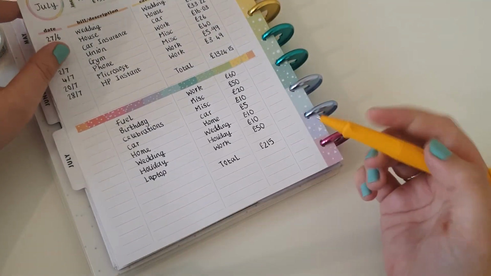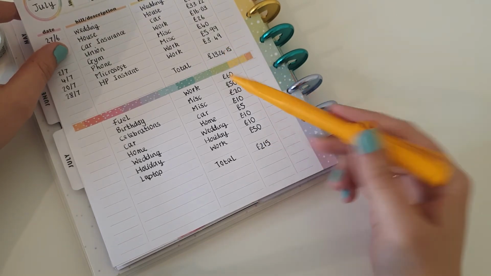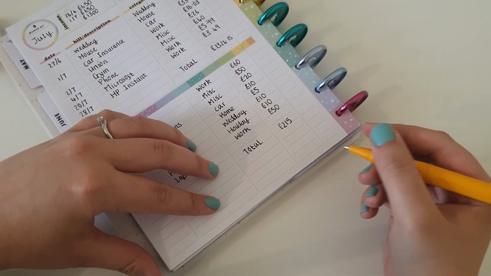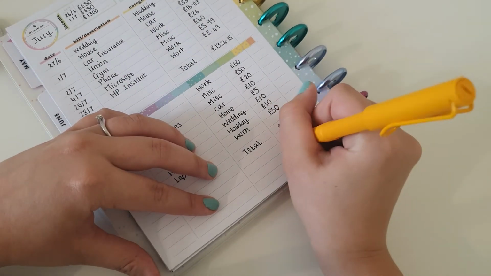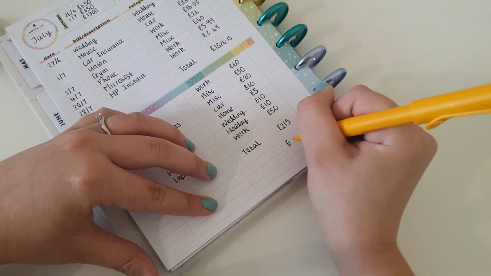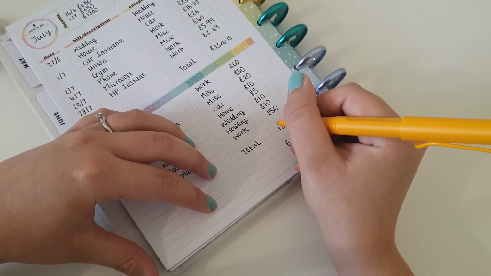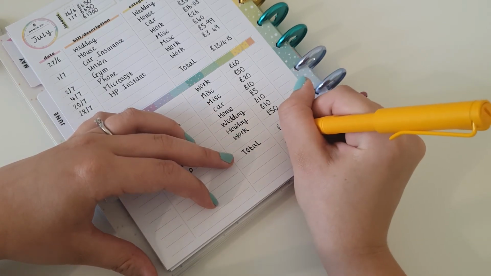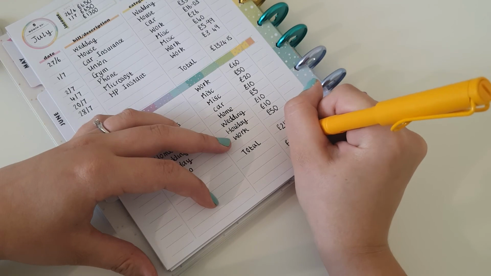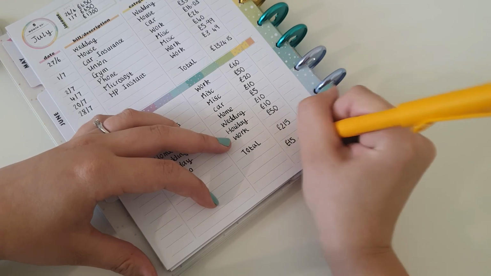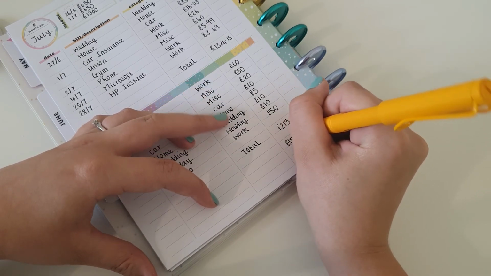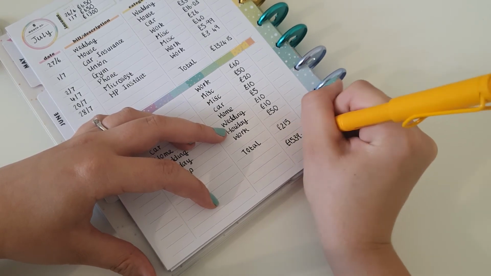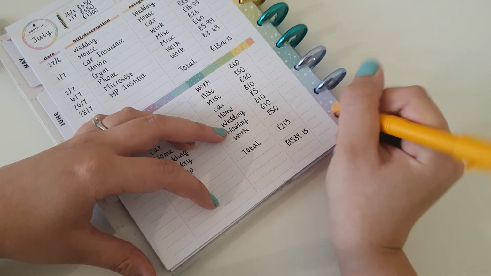So I need to add these two together to work out the new total. And so I might put that here. Yeah, which equals 1,539 and 15 pence.